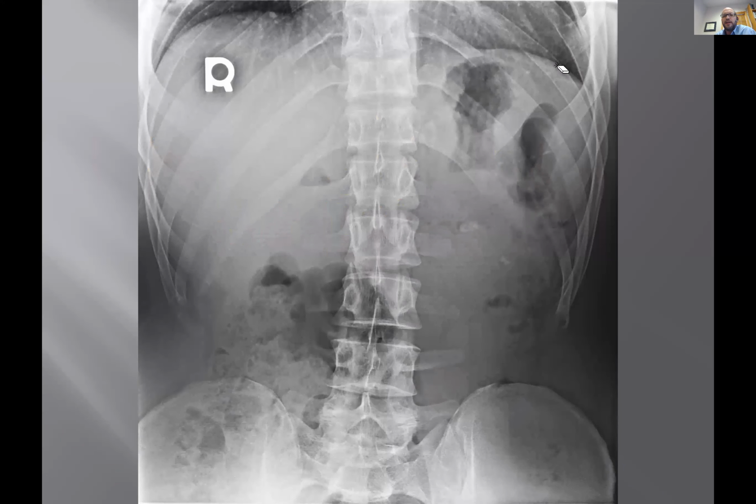Here we go. Left-sided acute back pain. Again, showing you some soft tissue findings. There it is. You see it. And that is right in the area of the kidney. So those are going to be kidney stones.